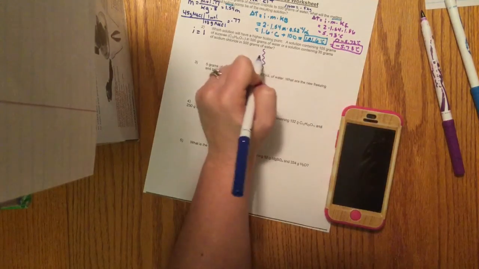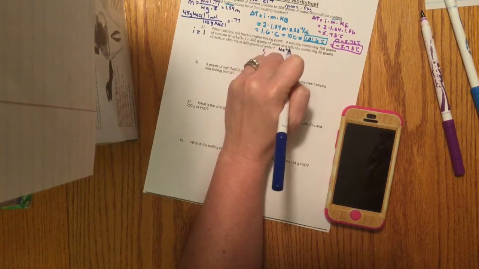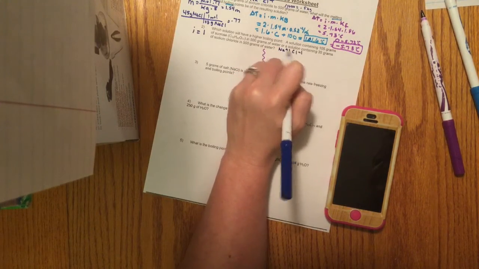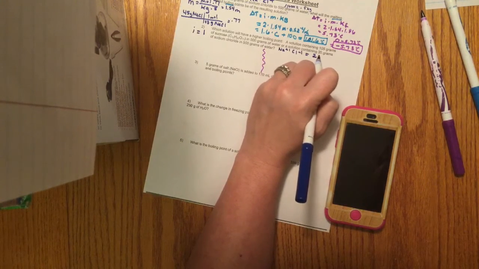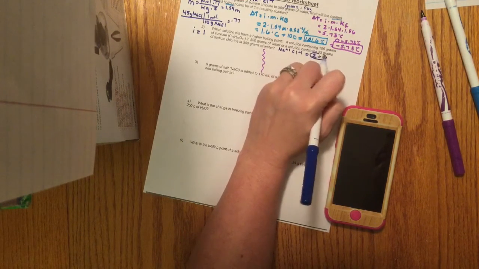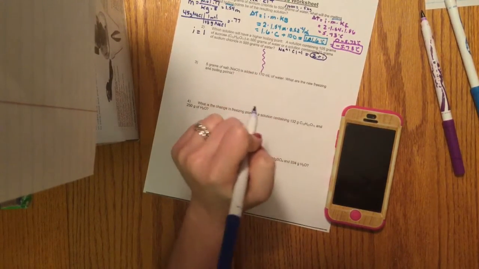On the other side, though, I have sodium chloride. Sodium chloride is Na+1, Cl-1. That's a metal and a nonmetal. So it will have a Van't Hoff factor of 2. And it has a Van't Hoff factor of 2 because it's going to split into 2 parts. Okay, so that gave me my Van't Hoff factor.